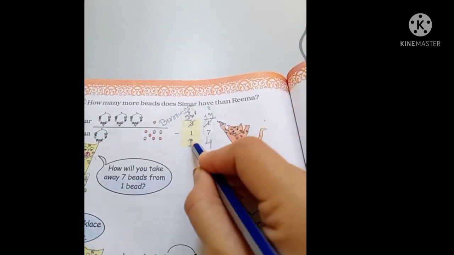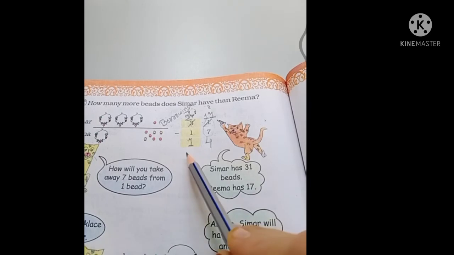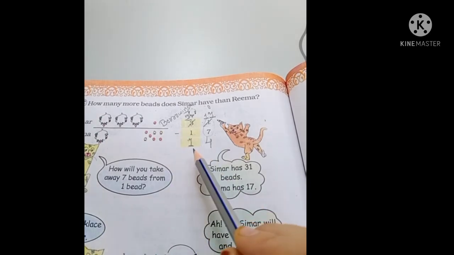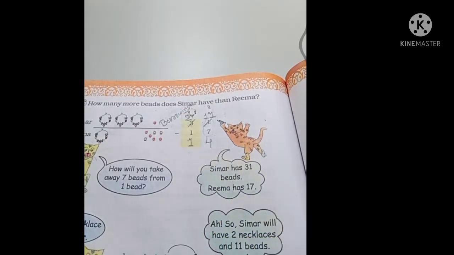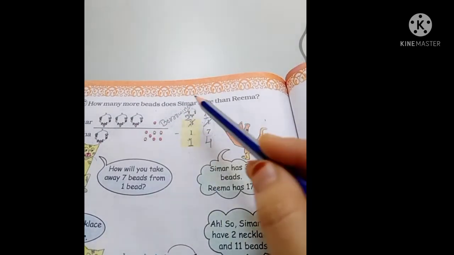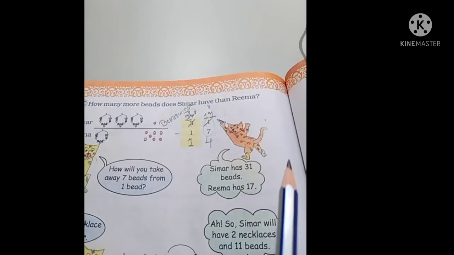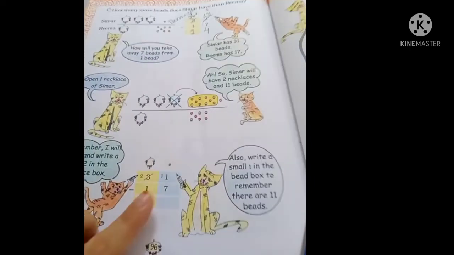So difference between Simar and Rima, how many more beads Simar has? 14 more beads Simar has than Rima. So students, this answer if you don't want to write down it, it's okay. Why? Because this answer is already given over here.